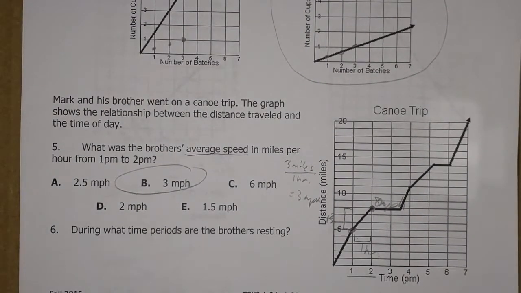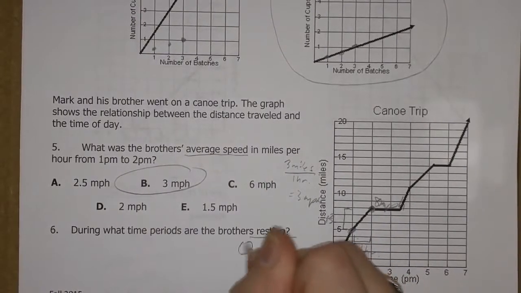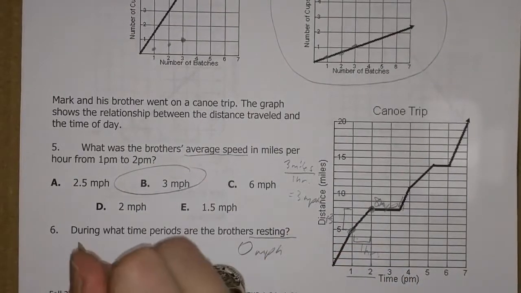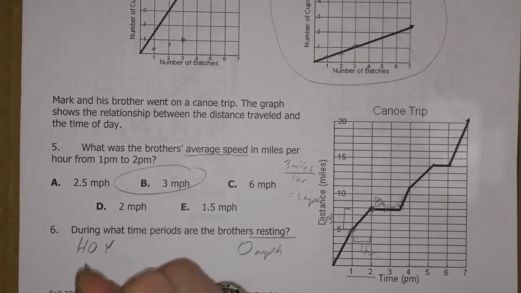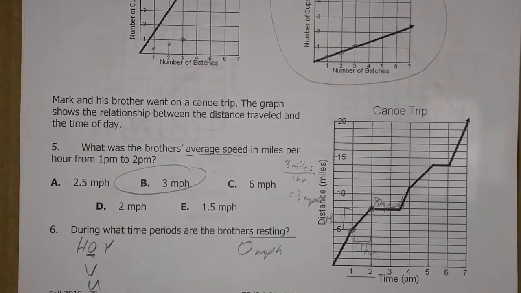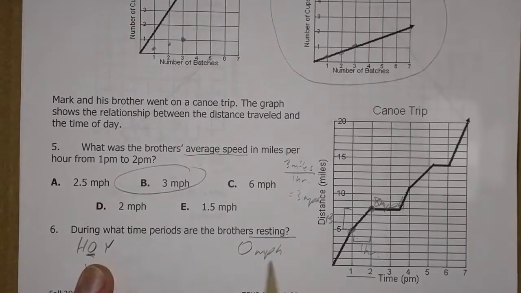Okay, now during what time periods are the brothers resting? Okay, well, resting means they're going 0 miles per hour. They're not going anywhere. And so yesterday, I'm going to tie this back into here. We have horizontal, 0 slope. Vertical is undefined slope. So we want the 0 slope, 0 miles an hour. So we want the horizontal segments.